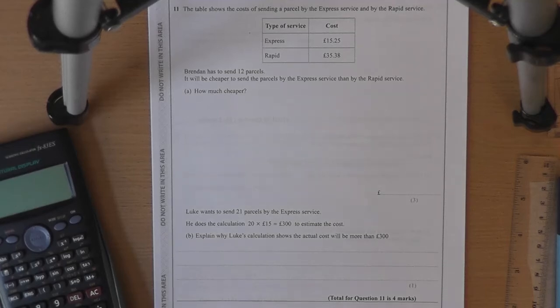Question 11. The table shows the costs of sending a parcel by the express service and by the rapid service. The express service is £15.25, the rapid service is £35.38. Brendan has to send 12 parcels. It will be cheaper to send the parcels by the express service than by the rapid service. Part A, how much cheaper?